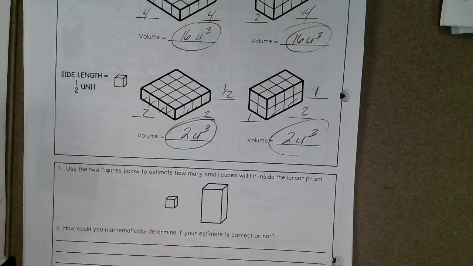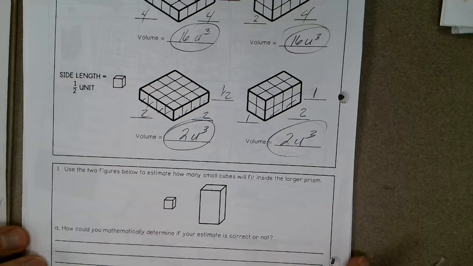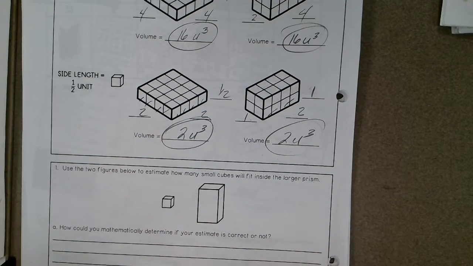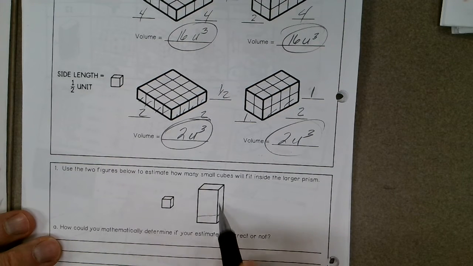Use the 2 figures below to estimate how many small cubes will fit inside the larger prism. How many of these will go into there? And then how could you mathematically determine if your estimate is correct? Well, you could kind of guess, right? So it looks like this is going to be 2, and then it's 1, and that's 1 deep.